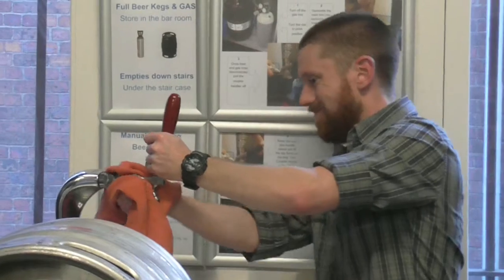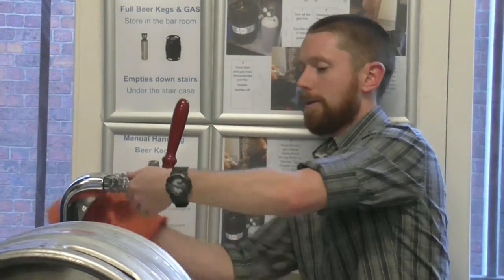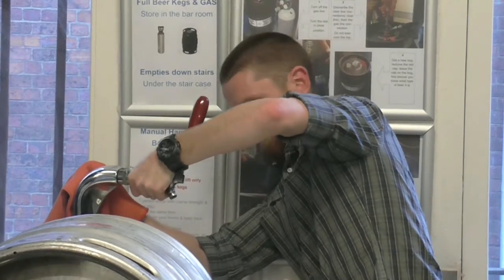Lefty loosey. No, this is a quick disconnect, so it should in theory be like a wine stopper. Push it in and pull it out.